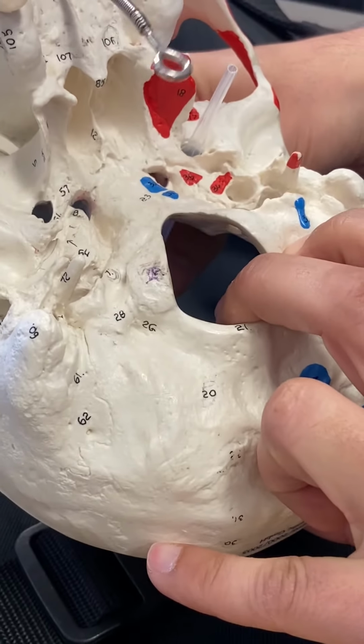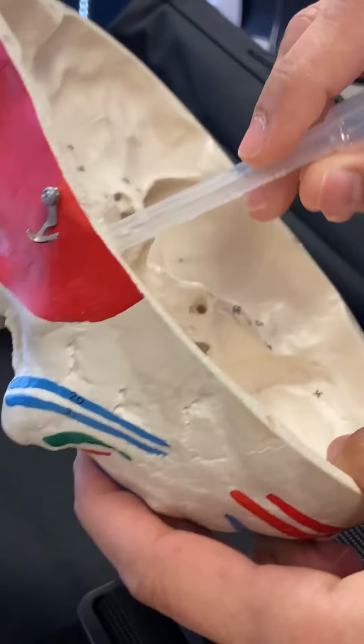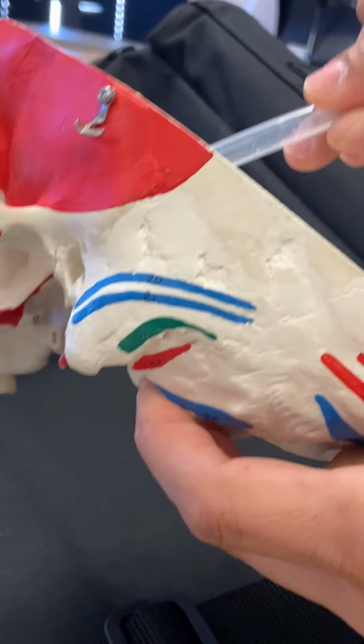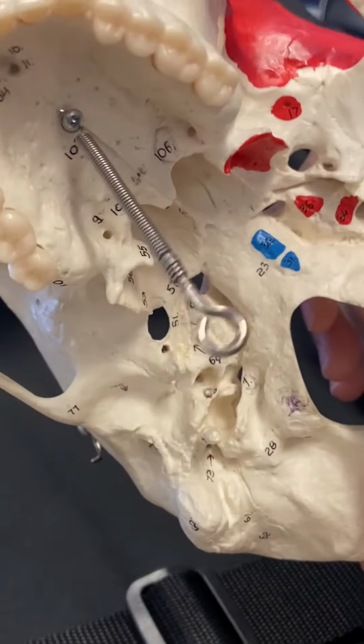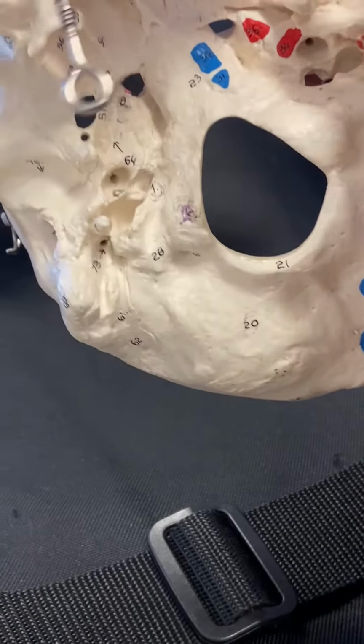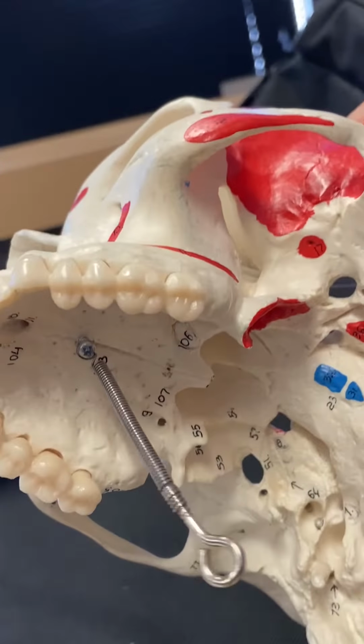So you see those openings? That one there is the ovale, and this one here is the rotundum. So you see where the rotundum is going out. It's right there. Okay, gotcha. So the most common point of confusion is this.